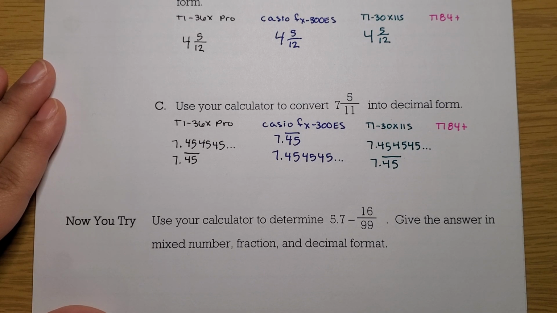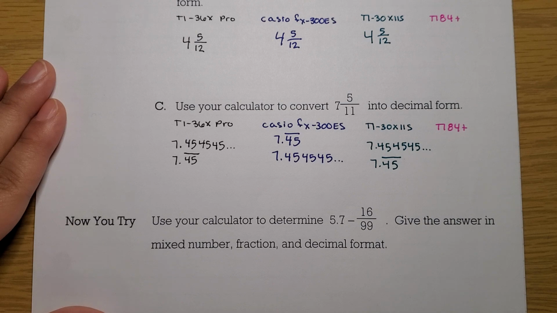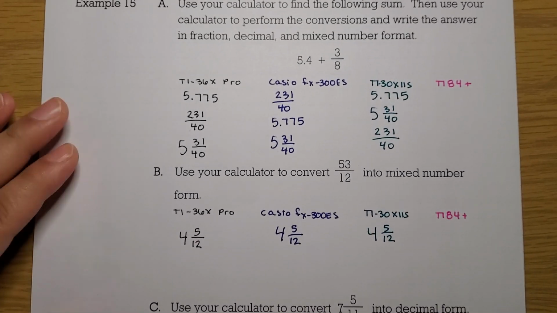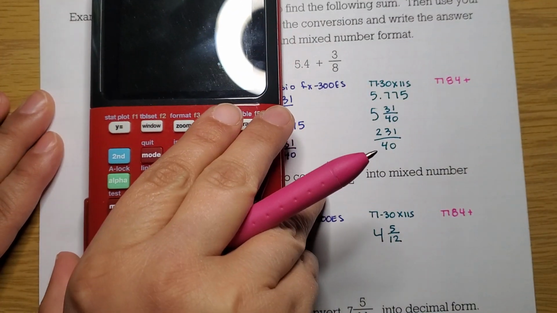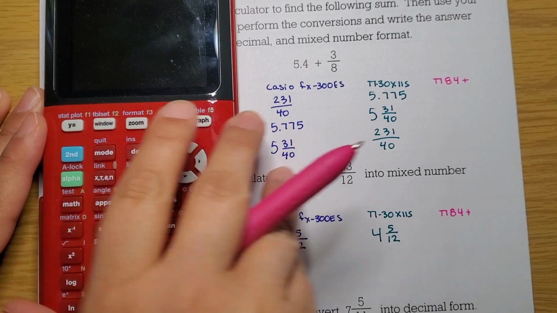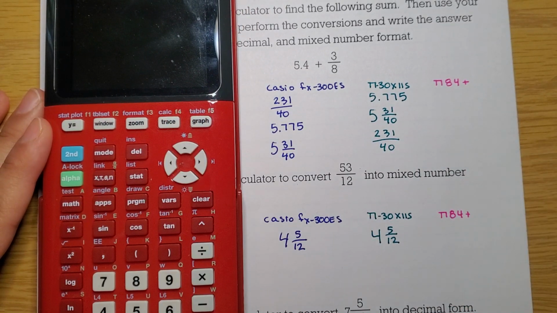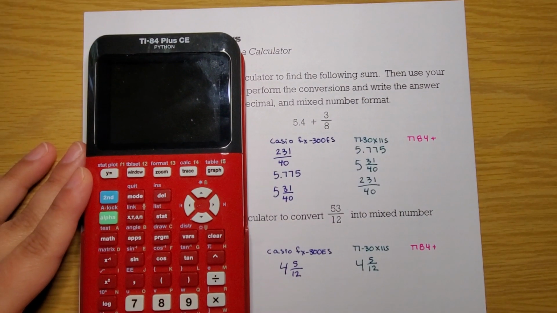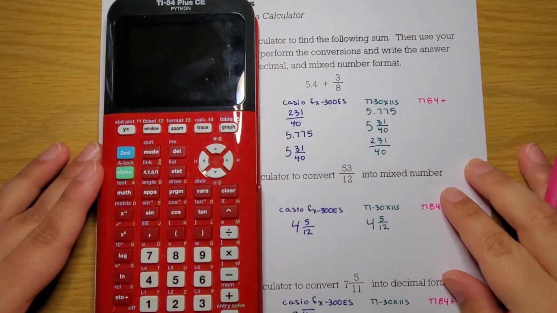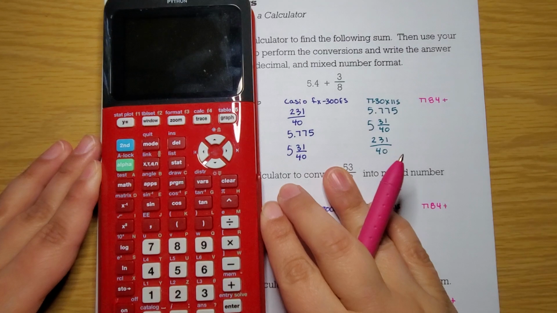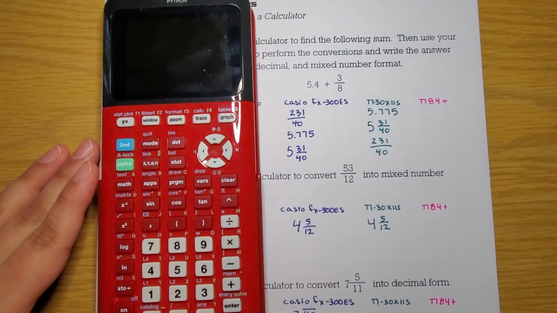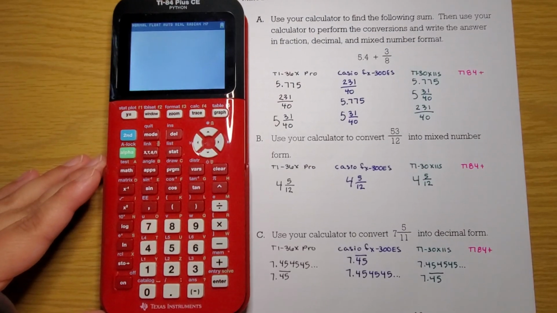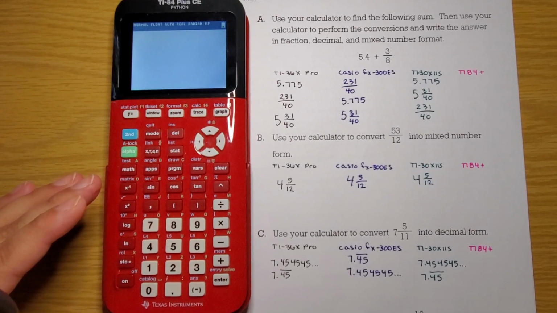Now let's work through these problems using our 4th type of calculator for today, the TI-84 Plus. And I'm going to zoom out a little bit so that we can get the whole calculator on here. Okay, so here we go.